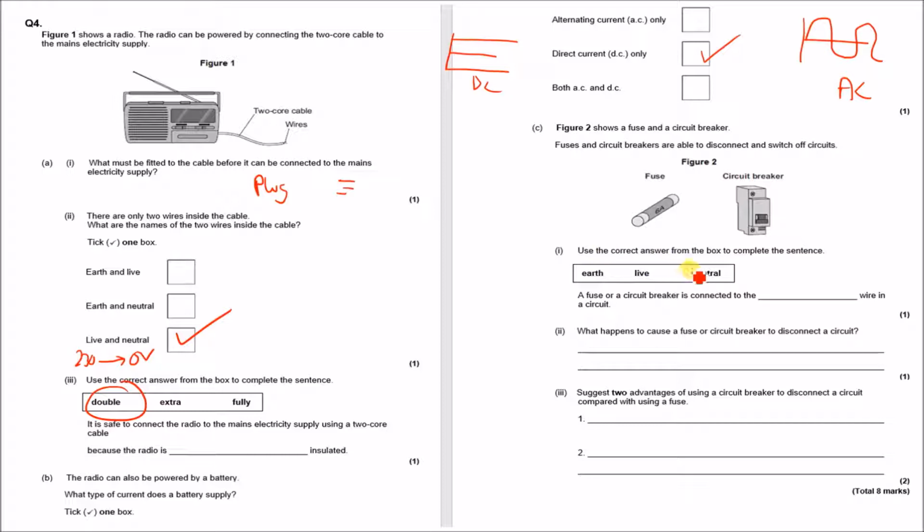Right, use the correct answer from the box to complete the sentence. A fuse or circuit breaker is connected to the live wire, always to the live. What happens to cause a fuse or circuit breaker to disconnect a circuit? There has to be a current surge. Okay, so an increase in current.